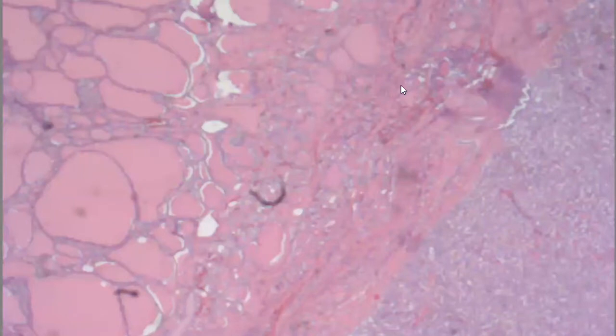And from the microscopic picture, and having these two important points, we need also to differentiate whether it's adenoma or any other benign or any other malignant condition. So let's go on the slide.